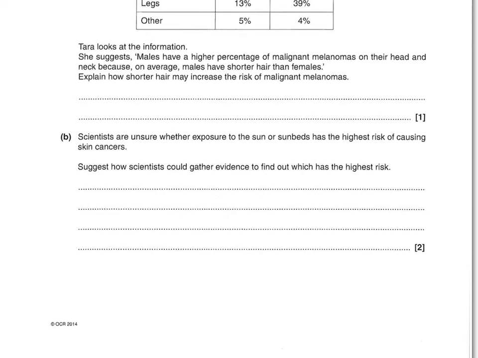You could talk about fair testing and the comparison between a sunbed and the sun. You could suggest a suitable experiment, so expose people or animals, cells to a sunbed and compare with people or animals not exposed to sunbed. So any two of those would get you those 2 marks.